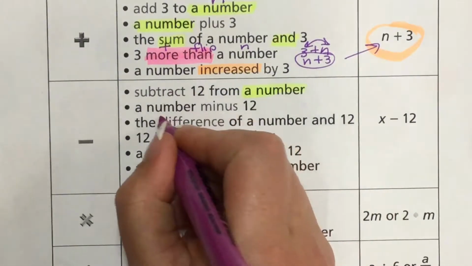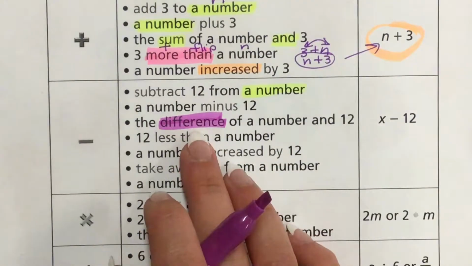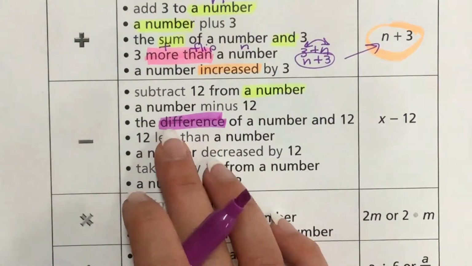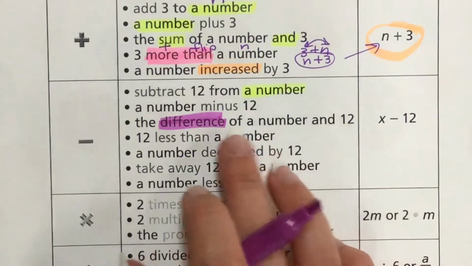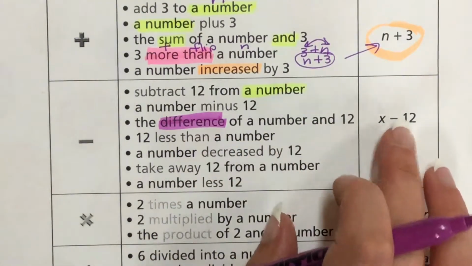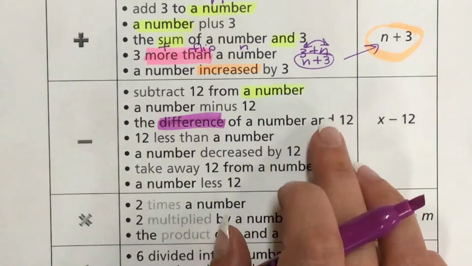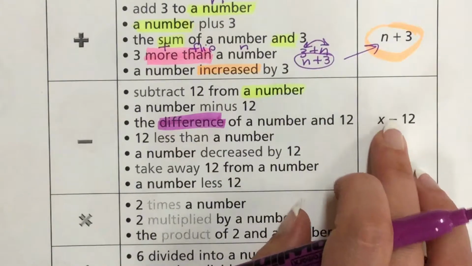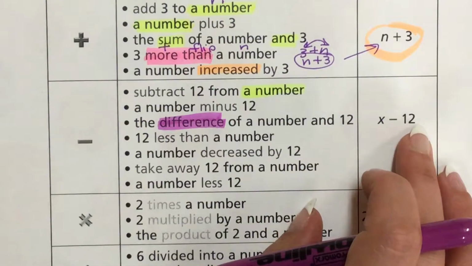The difference means the answer of a subtraction problem. The difference of a number, that is our x, and 12. So the difference lets you know that you're dealing with subtraction. A number, that is the one you list first, is where it's going to have the subtraction symbol, and then 12 is on the other side of the subtraction symbol.